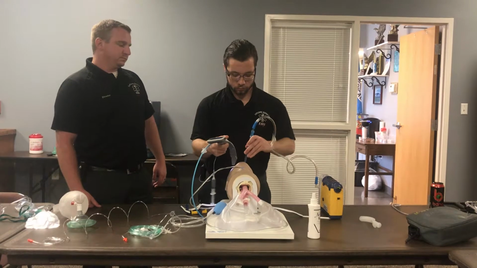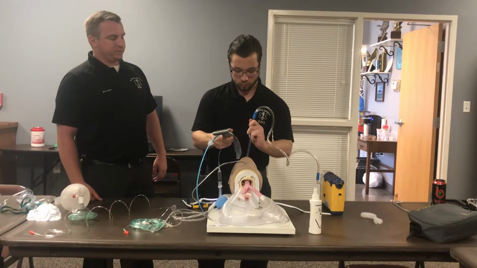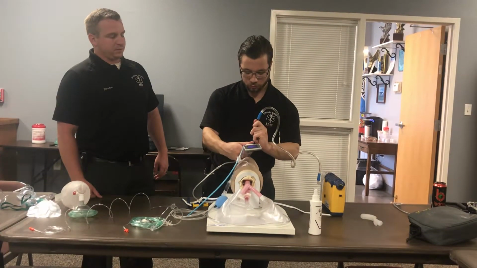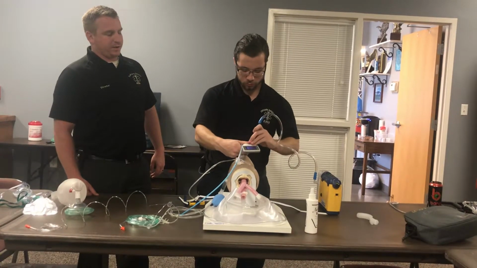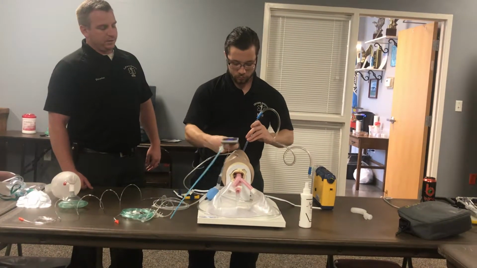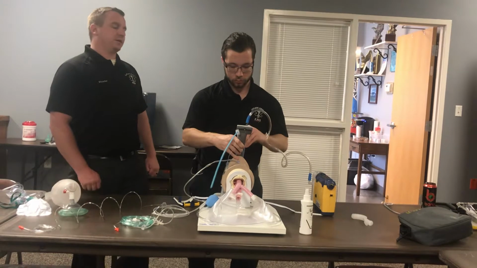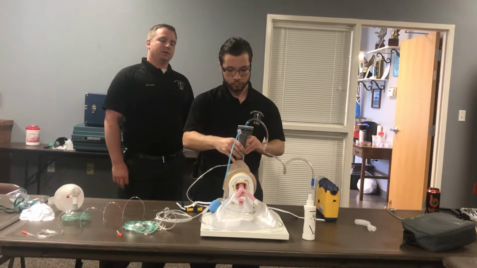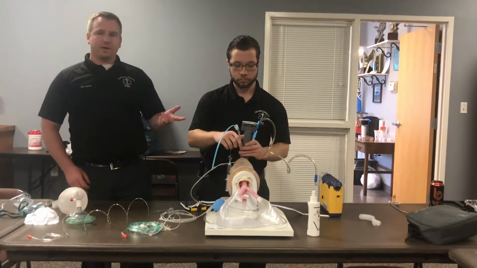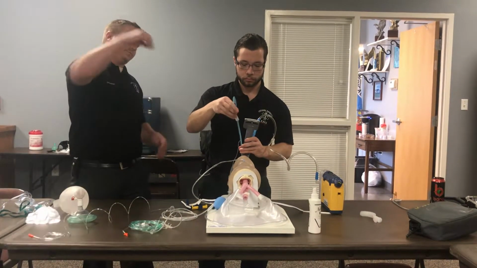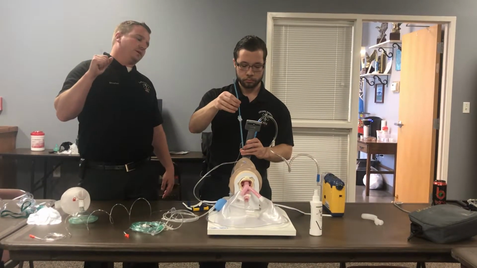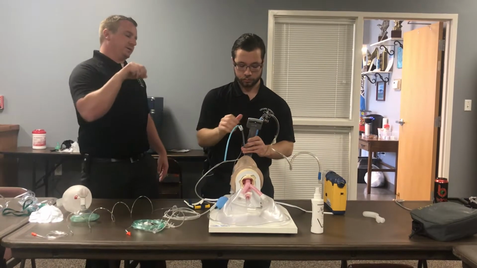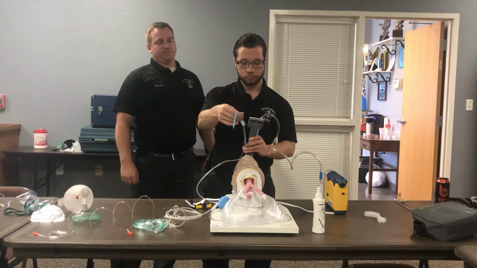Alright, so now he's going in for his intubation procedure. He's using the suction device to help get the tongue out of the way and make sure that when the King Vision goes in, it's nice and simple. Remember, this is not a displacing device. You're not trying to move tissue out of the way. You're simply looking around the patient's airway. He's got a really good view of the cords right now.